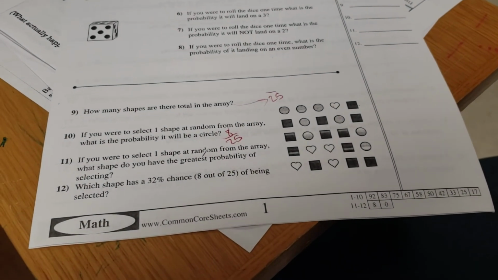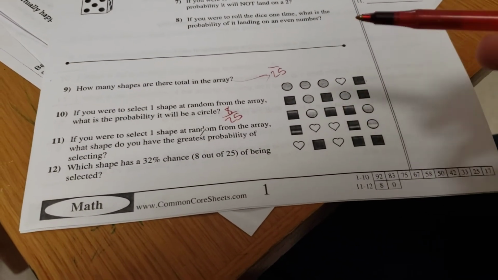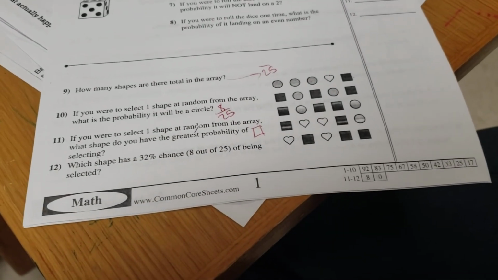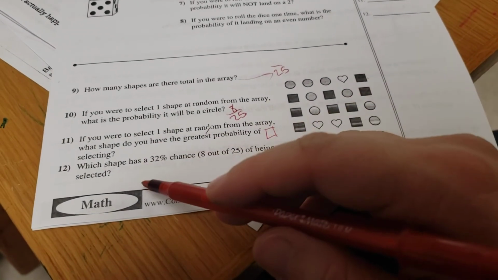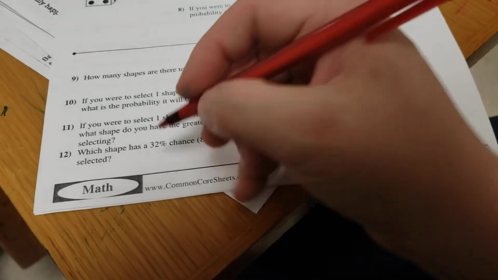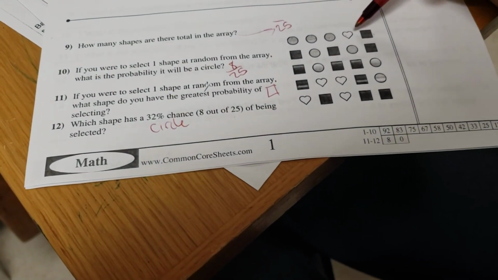What shape do I have the greatest probability of getting? Well, let's see. I've got 1, 2, 3, 4, 5, 6, 7, 8, 9, 10, 11, 12 squares. That's the biggest one. Which one has 8 out of 25? Oh, 32% is 8 out of 25. I'm glad they told us that. Circle. What else? 1, 2, 3, 4, 5. Yep, that's it.